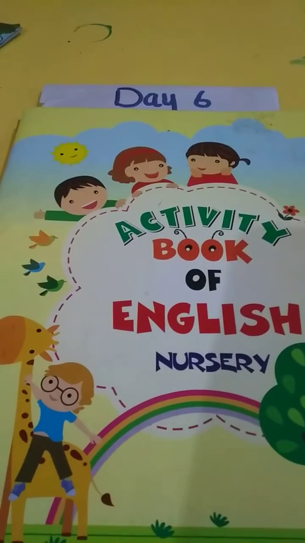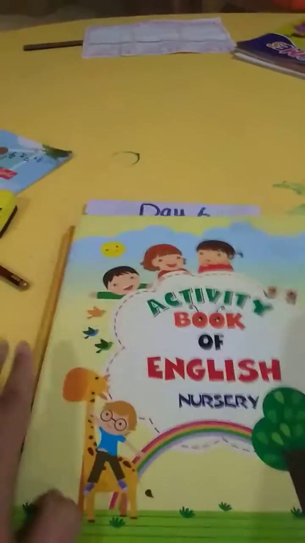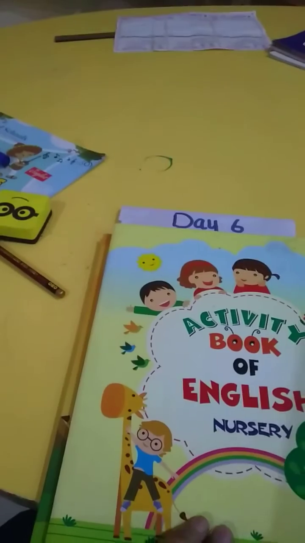Good morning, nursery class. Today is 6th day, and please open your activity book. Open page number 3. Here you see the page of tree.